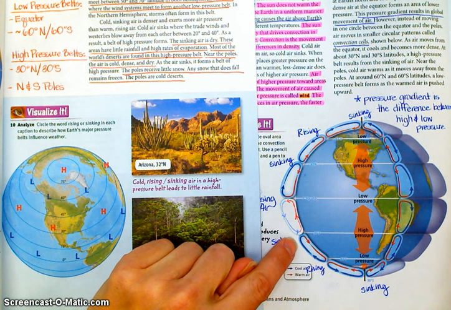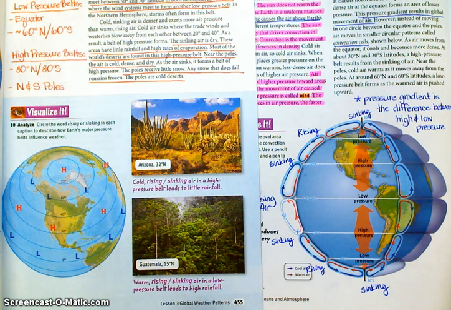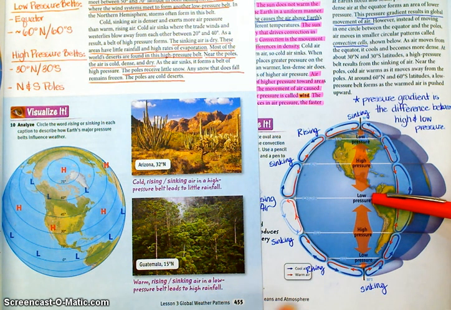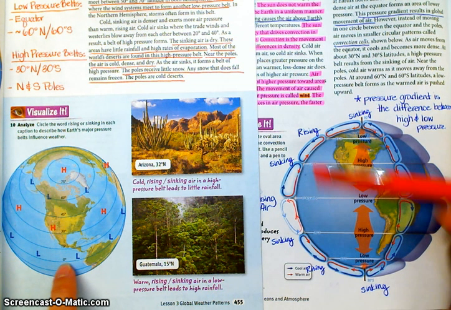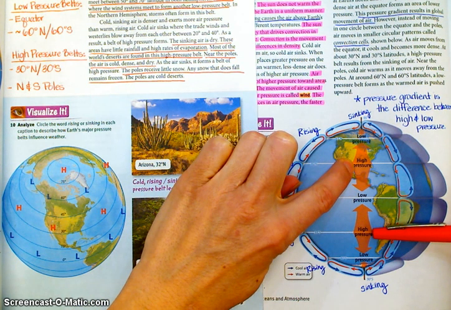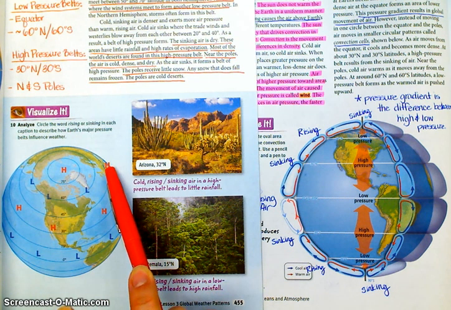Okay, so that's sinking air. It's sinking, it's going down towards the surface of the earth. So you have rising air at the equator, that's low pressure, and that corresponds to our equator over here having low pressure. At 30 degrees north, we have air that's sinking. 30 degrees south, we have air that's sinking. And you notice that they've marked that as high pressure areas. Over here, you notice that 30 degrees is marked as a high pressure area.